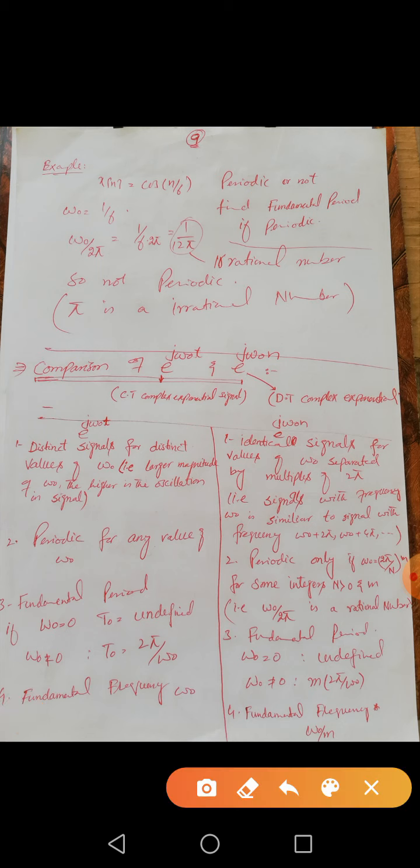And the second difference is that e power j omega naught t is periodic for any value of omega naught. However, e power j omega naught n, the discrete time complex exponential, is periodic only if omega naught is equal to 2 pi by n into m, for some integers n greater than 0 and m. That is, omega naught divided by 2 pi is a rational number, as proved in the previous slide.